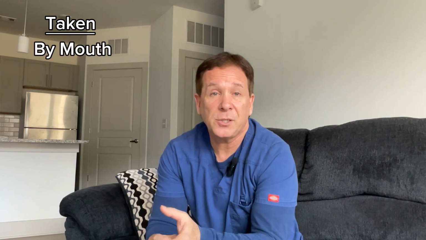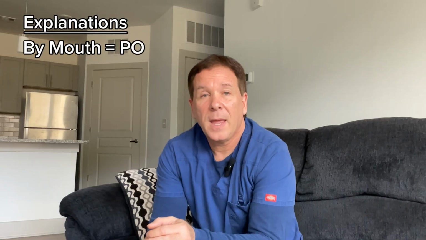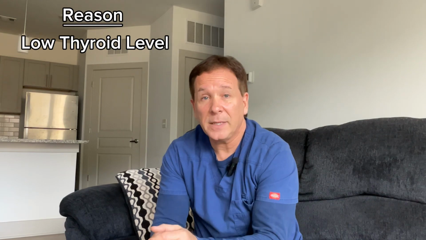In the same row, continuing moving over one column, write how the medication is taken. In this example, Synthroid is taken by mouth. You may choose to write by mouth or the medical abbreviation PO, which in Latin is per os, meaning by mouth. If you decide to use the medical abbreviation, on the next page, under explanation, write by mouth equals PO. In the final column, under the word reason, write why the medication was prescribed. For this example, keep it simple. Write low thyroid level, but in reality, go by what is written on the pharmacy printout.